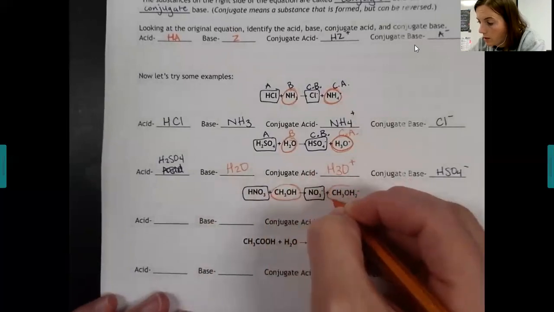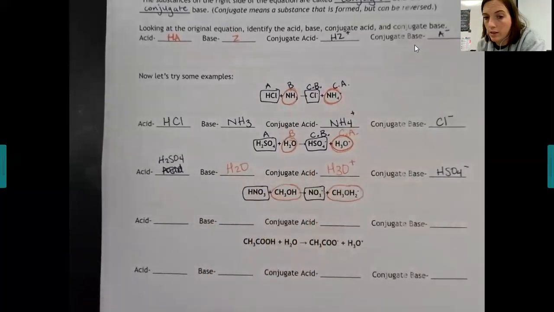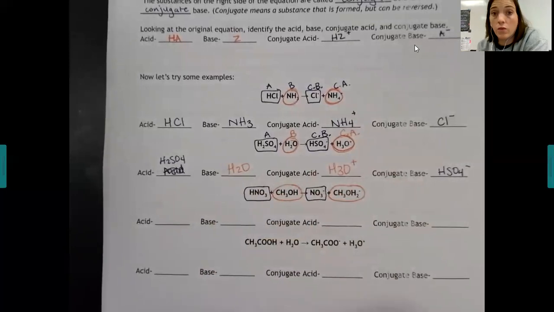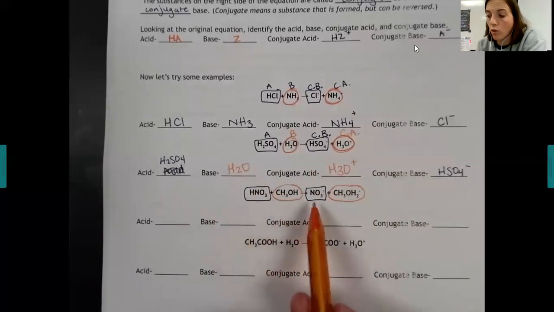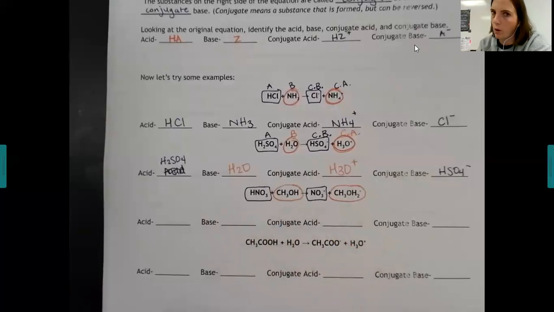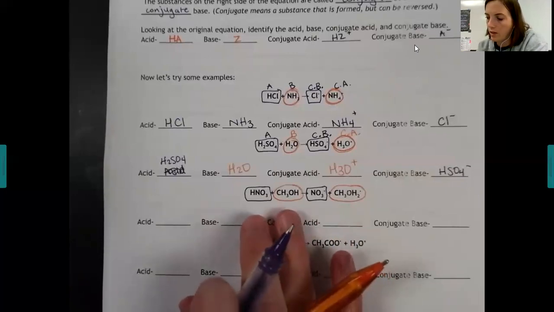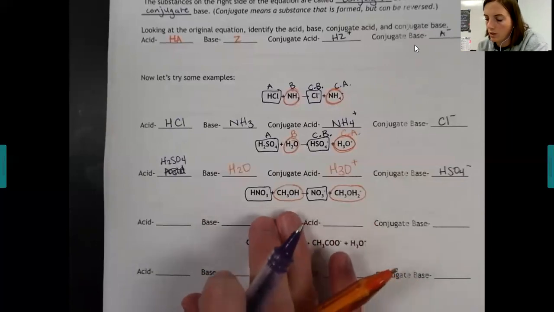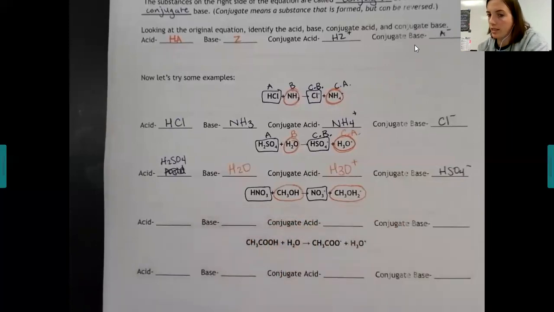CH3OH will be paired up with CH3OH2. Again, if you're getting confused on the pairing up, we're pairing up what looks very similar. They might just be different by one hydrogen. If you're feeling comfortable now, pause it, try to identify which one's the acid on the left side and which one's the base, and then you can figure out the conjugate acid and conjugate base.